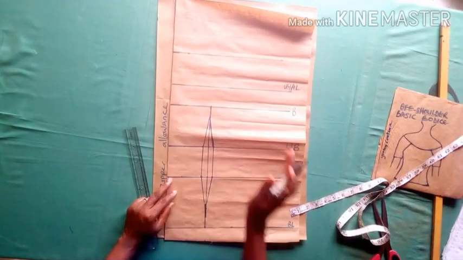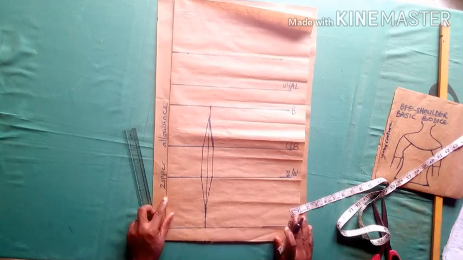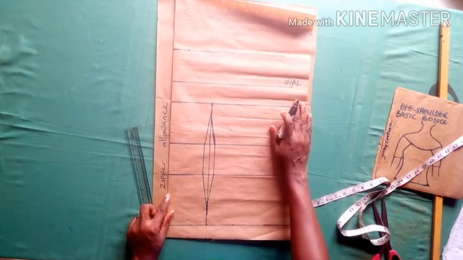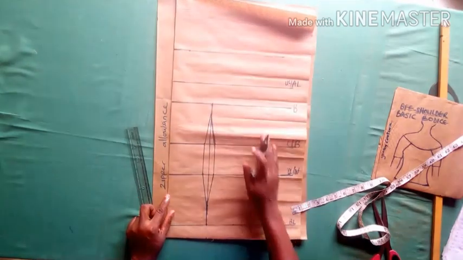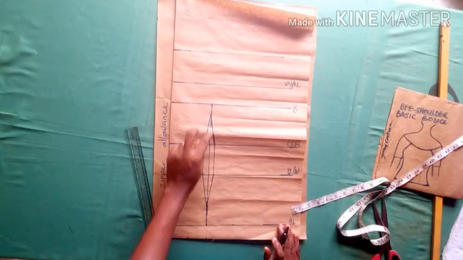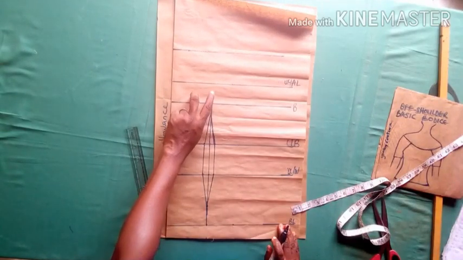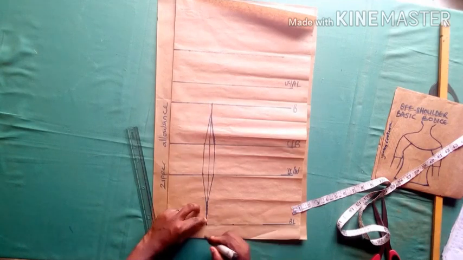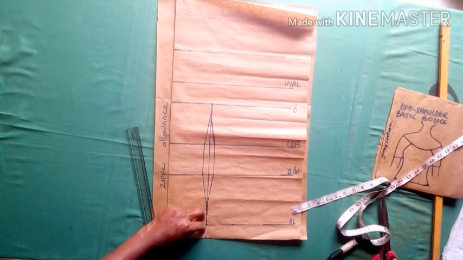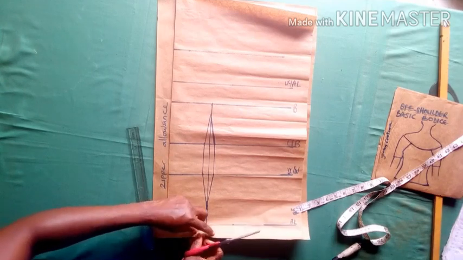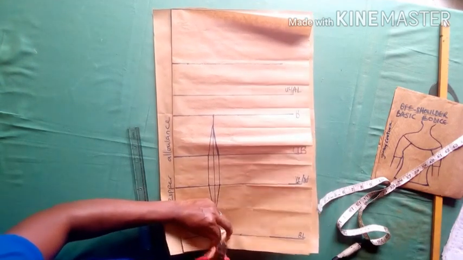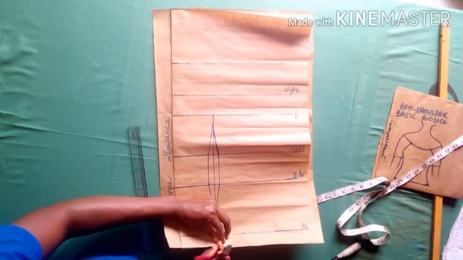So this is the dart, and we have the dart already, and this will also go for the back. What I do here is what I'm going to do for the back, just that the back dart will reach this place. So the next thing I'm going to do now is to notch here, because I'm cutting the back and the front together, so I need to notch so as to know where the dart will be on the back.